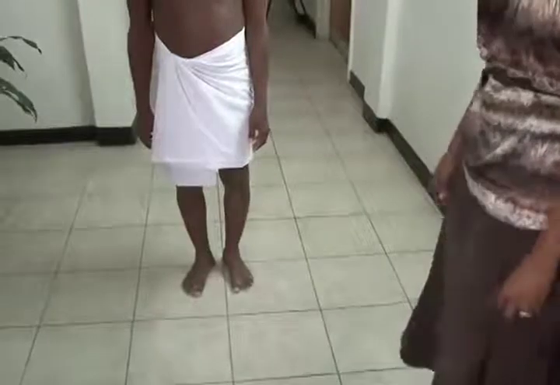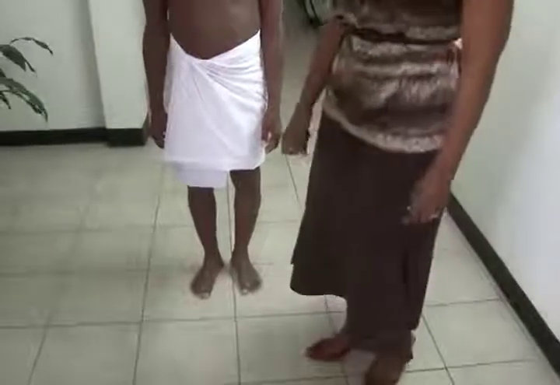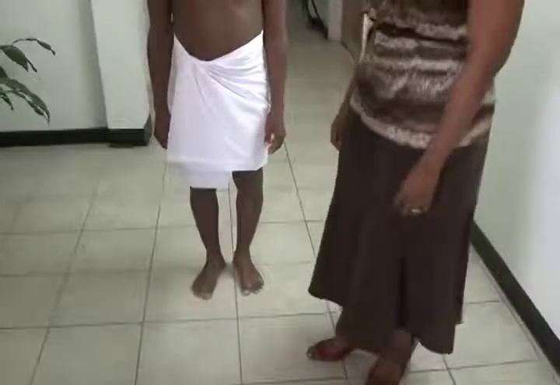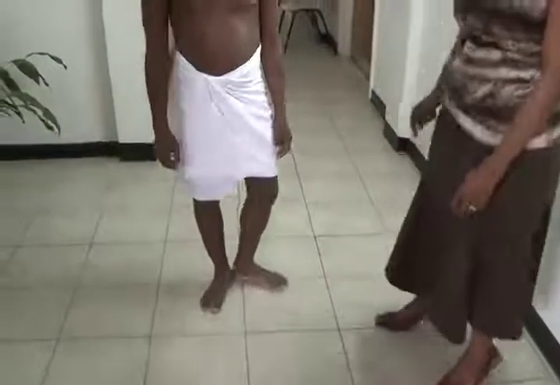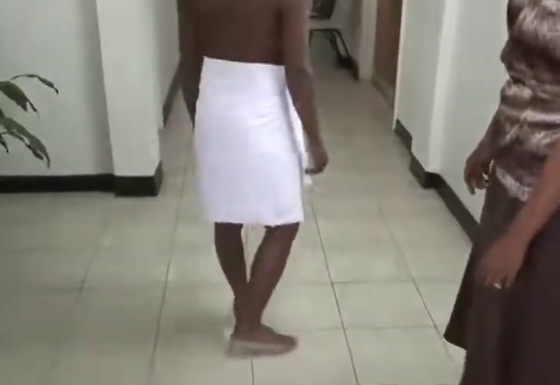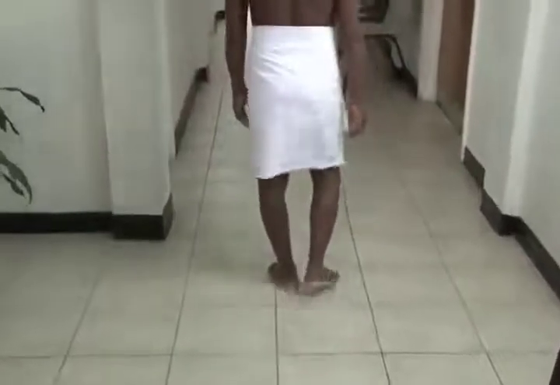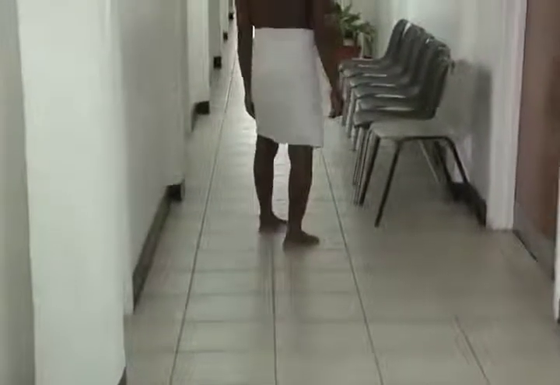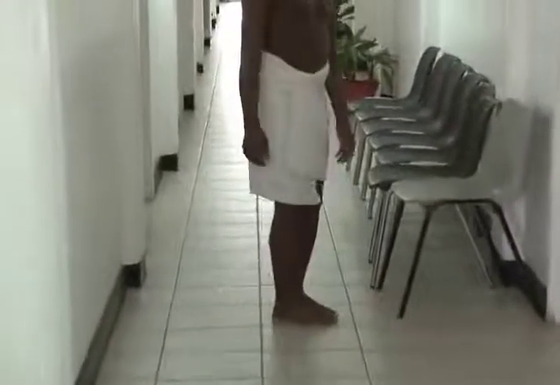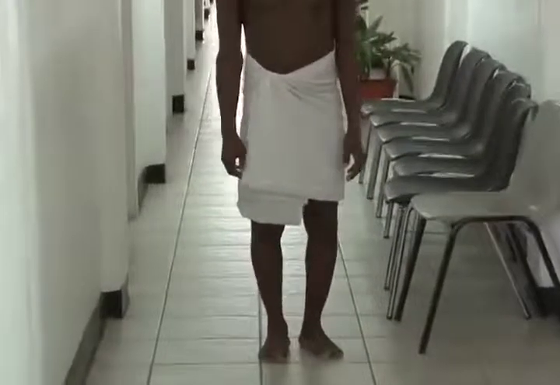Perfect. Also, as it relates to the gait, the patient's arms move fluidly at their side. So turn and walk. So we will note that this patient has a normal stride length. Their stance is narrow and the arms move fluidly at their side.